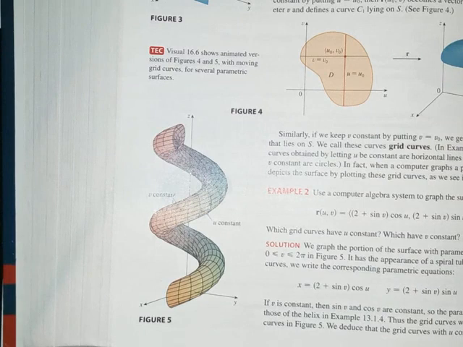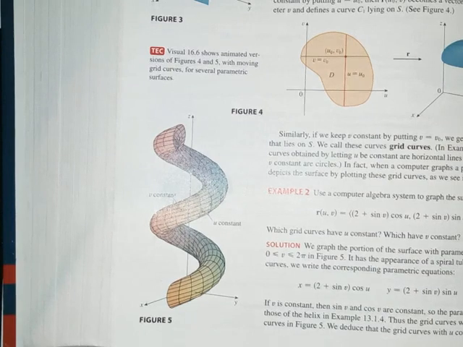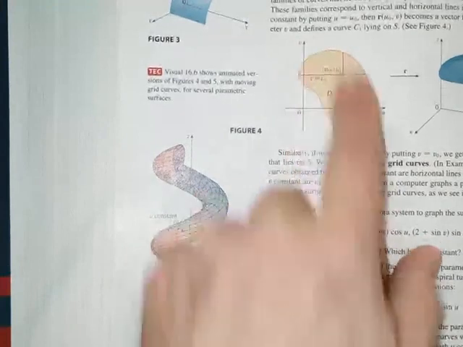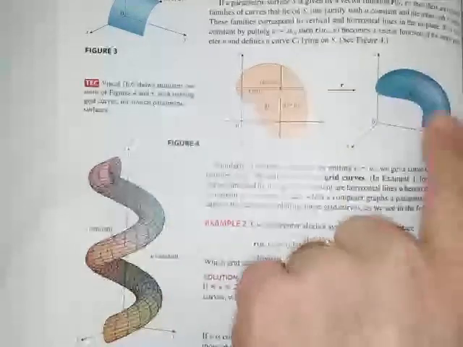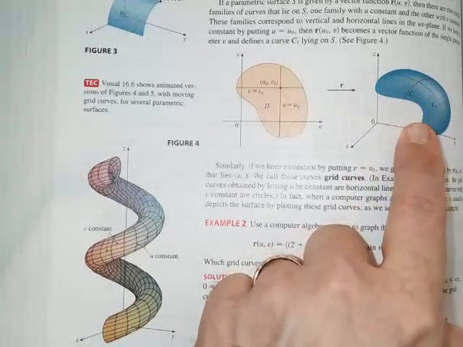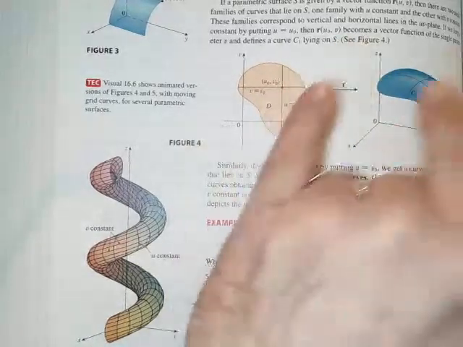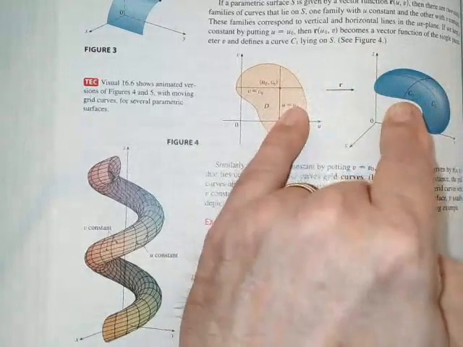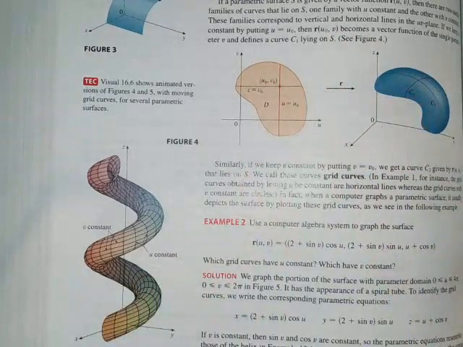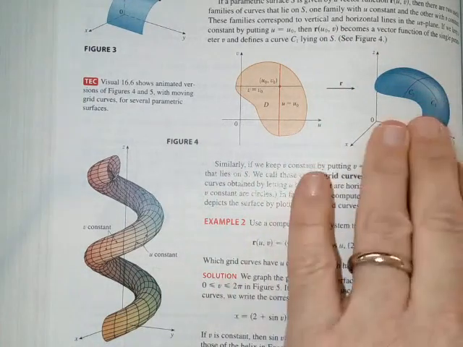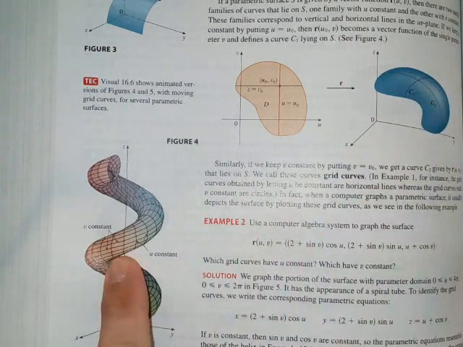I don't want you to use my hand. That sucks. But that means for a domain in the UV plane, I describe a surface in X and Y and Z. And that's the connection I need to make here. That a function that is parametric in 2 variables is a surface, even if it's a really complicated surface.